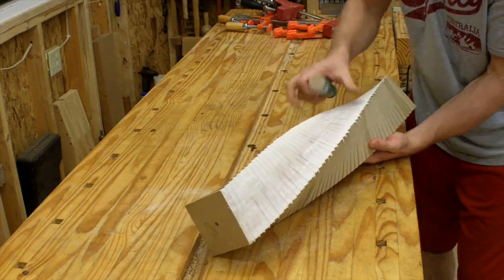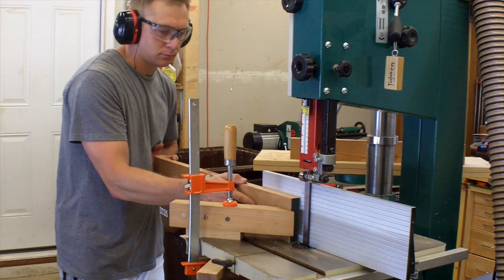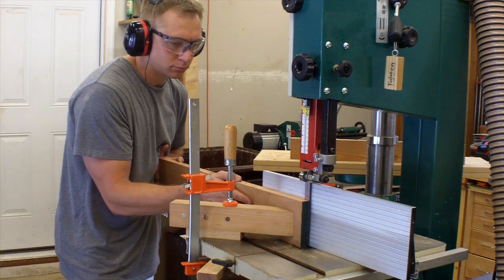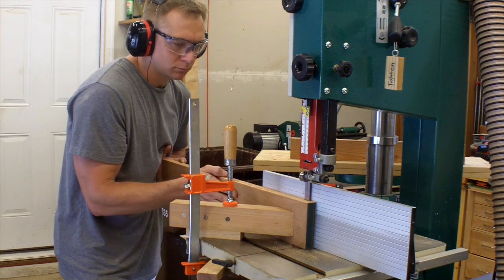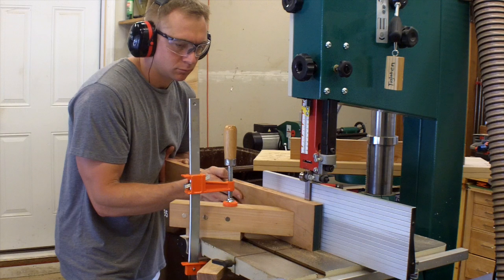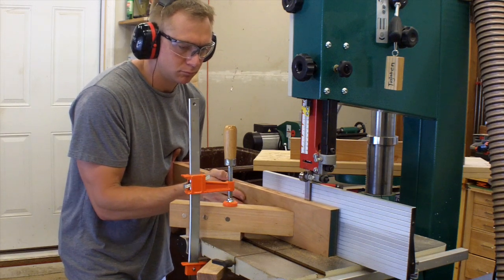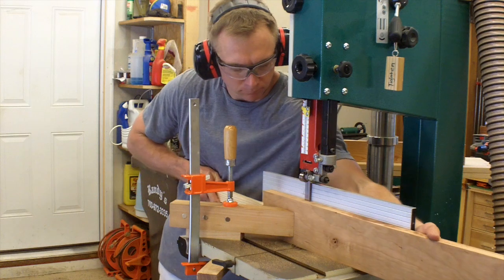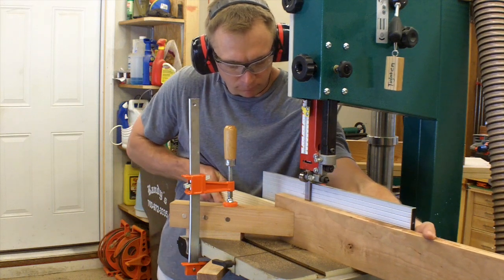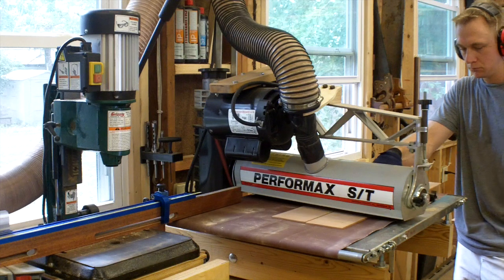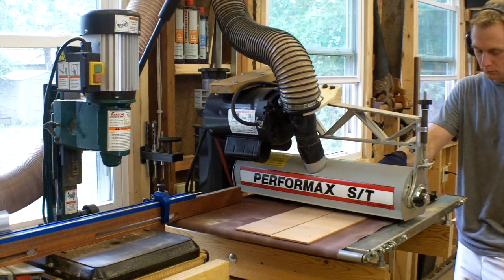So my first attempt at making these legs was a combination of steam bending and bent lamination that ended up being a failure, but I'm going to show it anyway because I find that seeing what didn't work is as useful as seeing what did. So here I'm resawing the laminations that I'm first going to steam bend and then glue together.